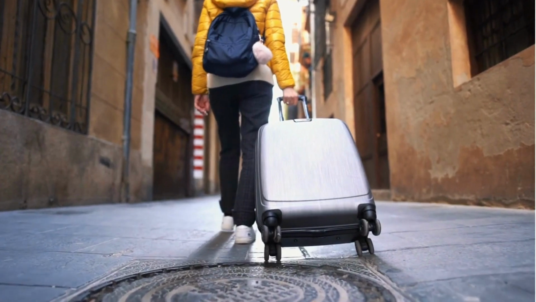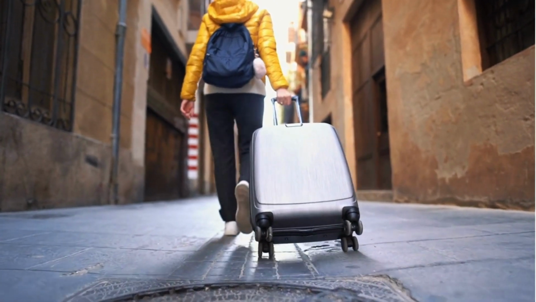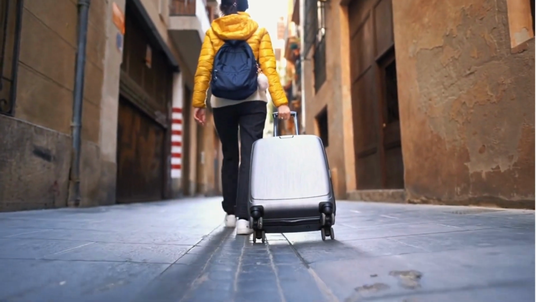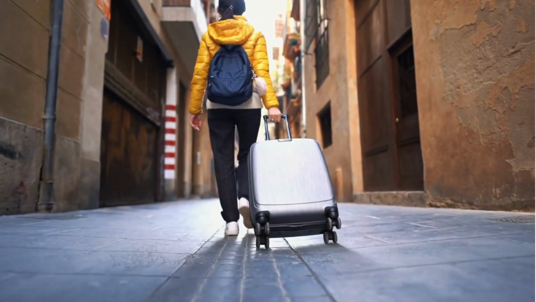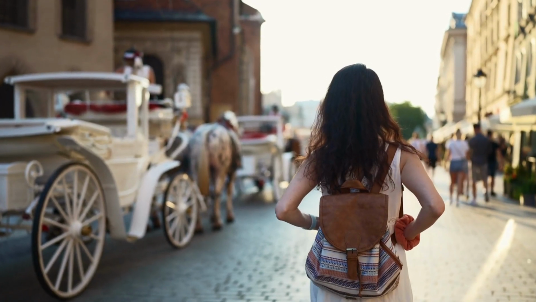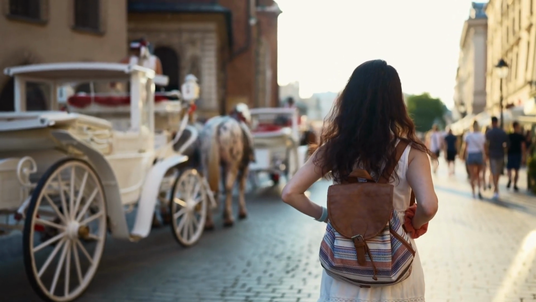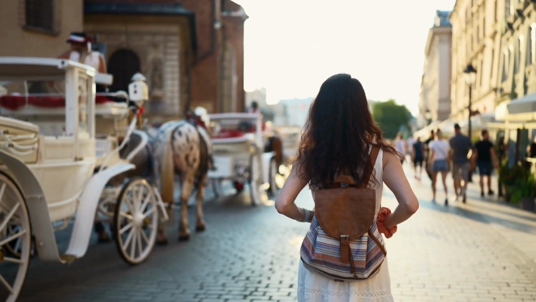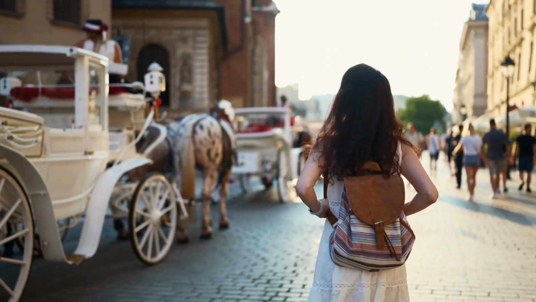Step 1. Check your eligibility. The first step in applying for a Canadian visitor visa is to check your eligibility. You can do this by visiting the official Canadian government website or consulting with a licensed immigration consultant. You will need to provide information about your travel plans, financial situation, and ties to your home country.